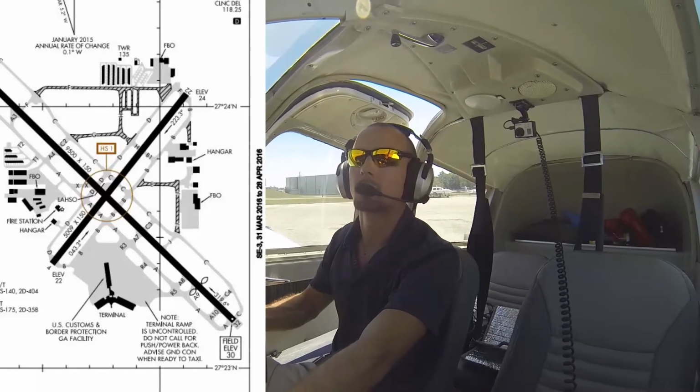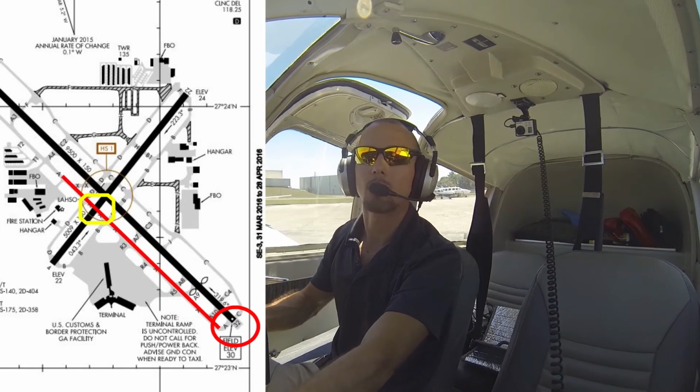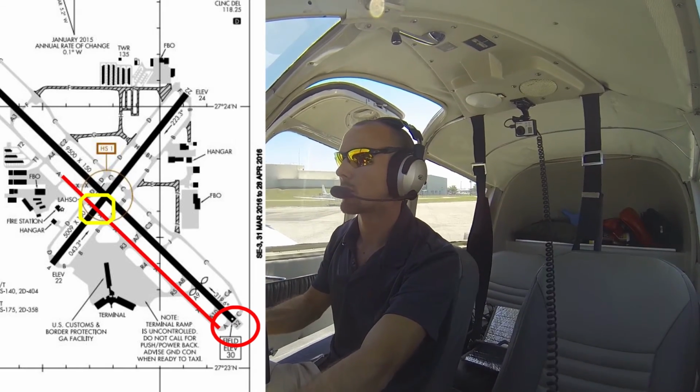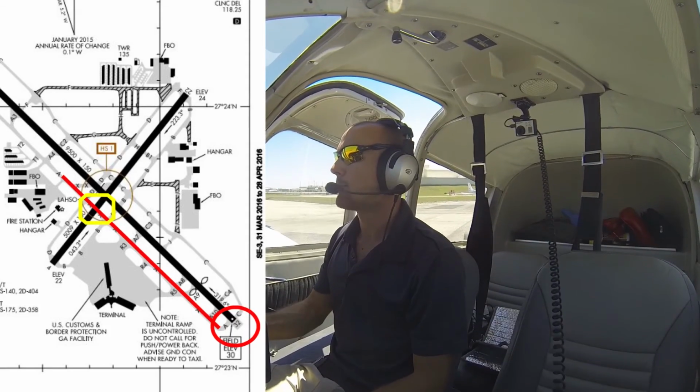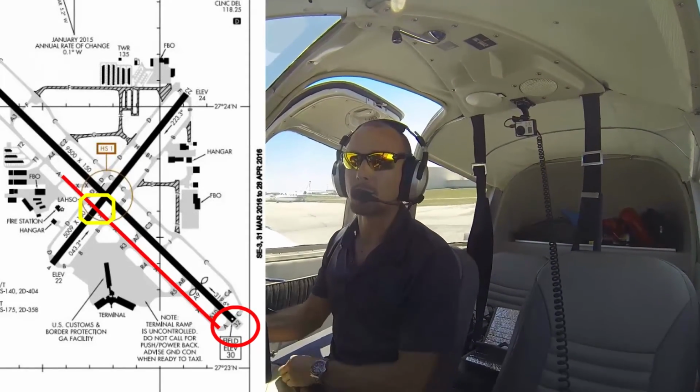Cherokee 07 Whiskey, roger, runway 32 full length, taxi via Alpha, hold short of runway 4. Runway 32 full length, taxi via Alpha, hold short of 4, 07 Whiskey.